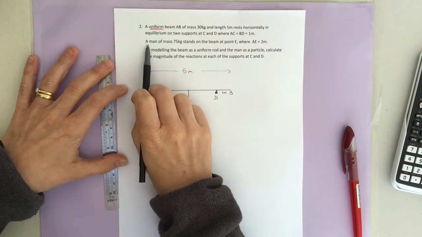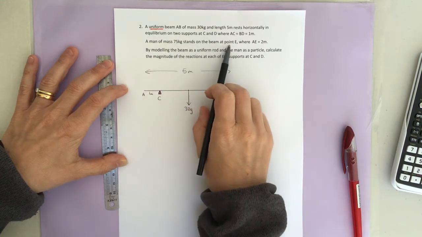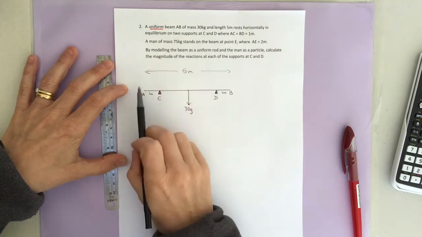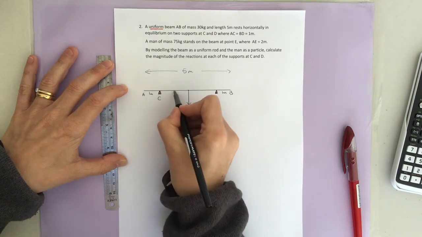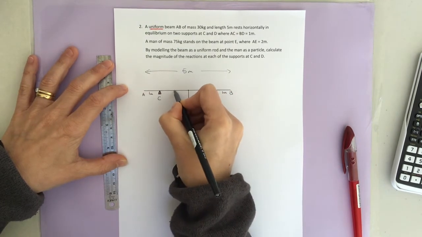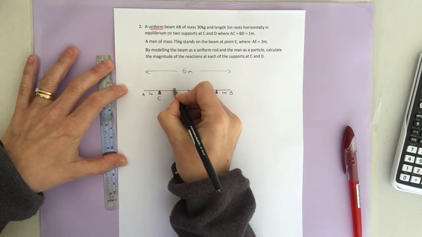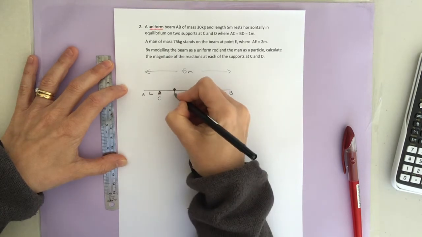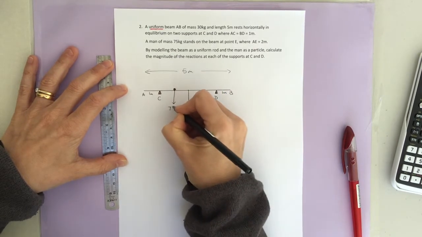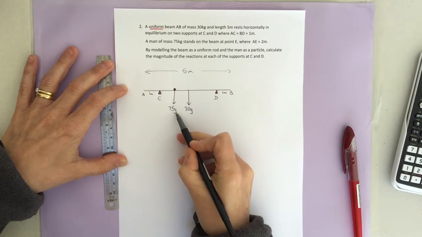The last bit then, let's put this on. The man of mass 75 kilograms stands on the beam at point E, where AE is 2 meters. So A to E now is 2 meters. So this is definitely not to scale, but anyway, there's 2 meters there. And I've got my man, and I'm going to just draw him as a particle because that's what it says to do. You can draw a little man if you want. But there we go, there's our man. And his weight is 75g. So our mass, 75 kilograms times our acceleration due to gravity.